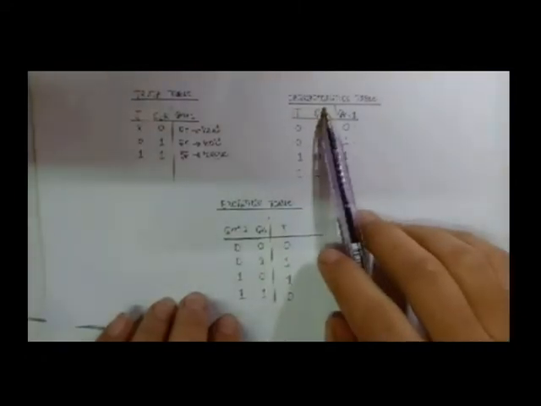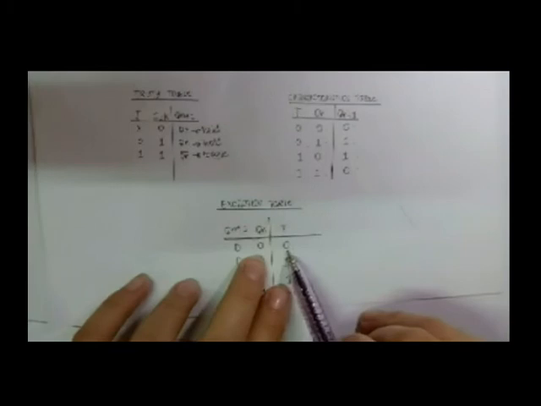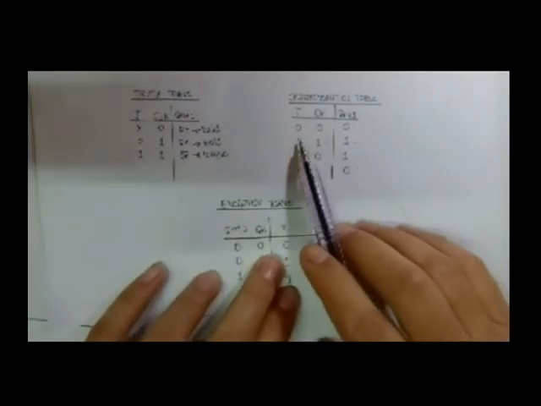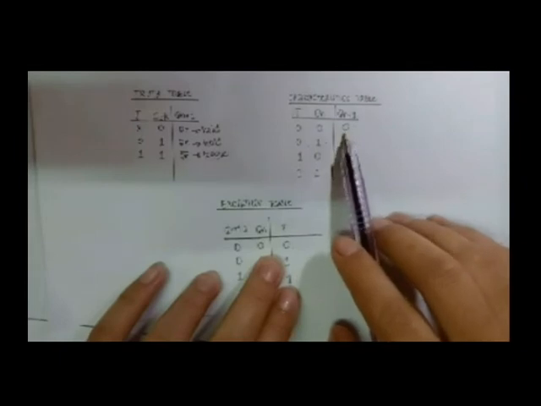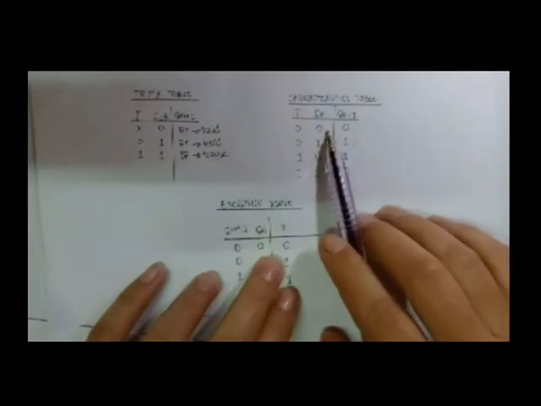So this time, we are going to show you the excitation table. The excitation table depends on the characteristic table. So if the Qn plus 1 is 0 and the Qn is 0, the toggle is equal to 0. So let's check on the characteristic table. If the Qn plus 1 is 0 and the Qn is 0, the toggle is 0. So this you can see in the excitation table, it is the same.